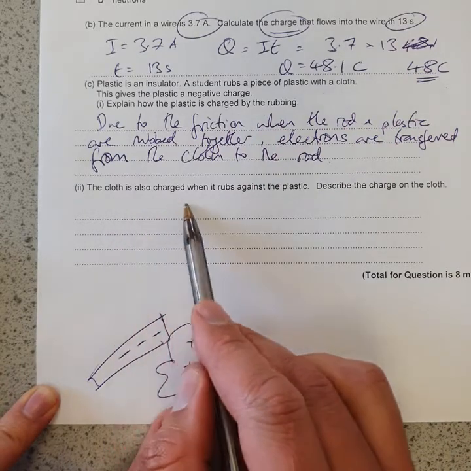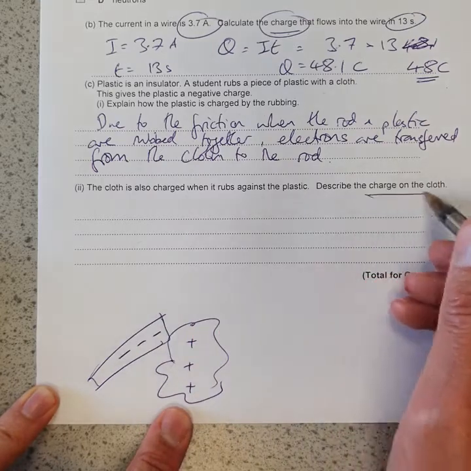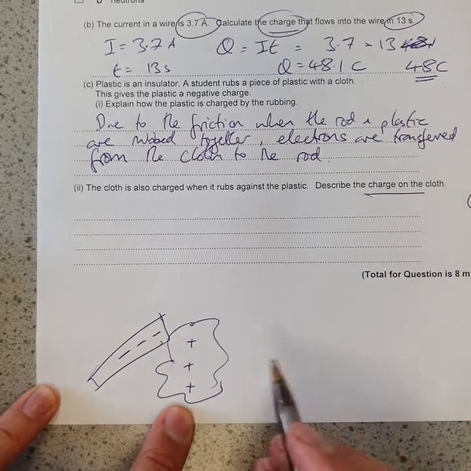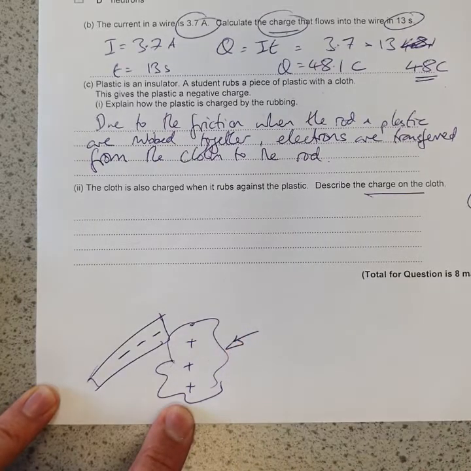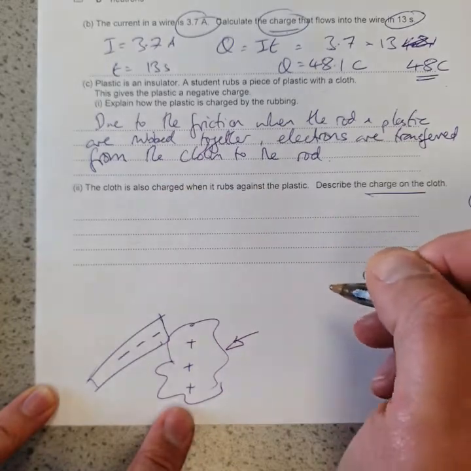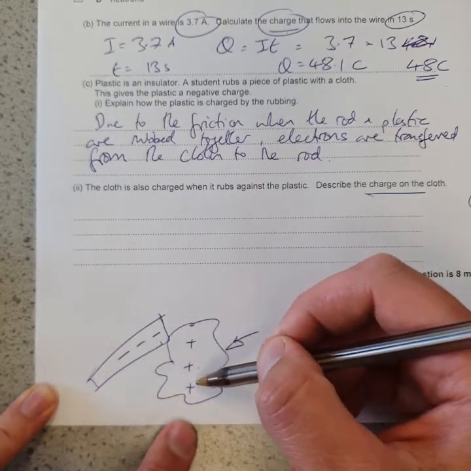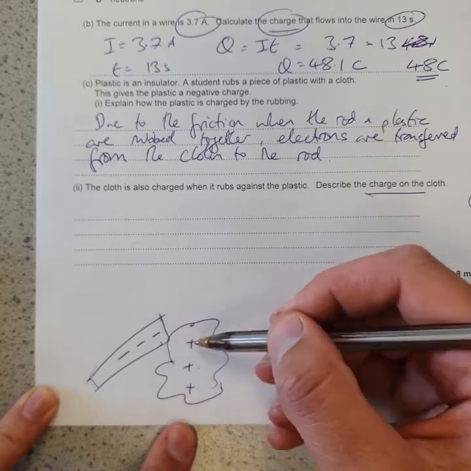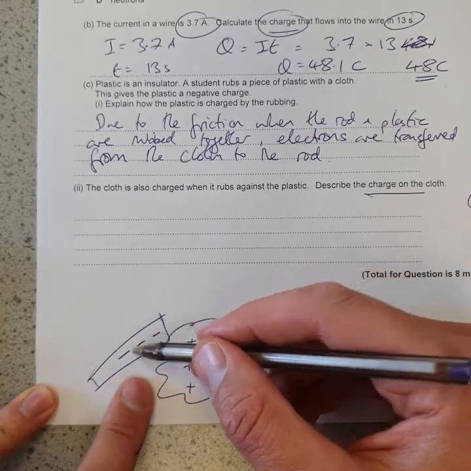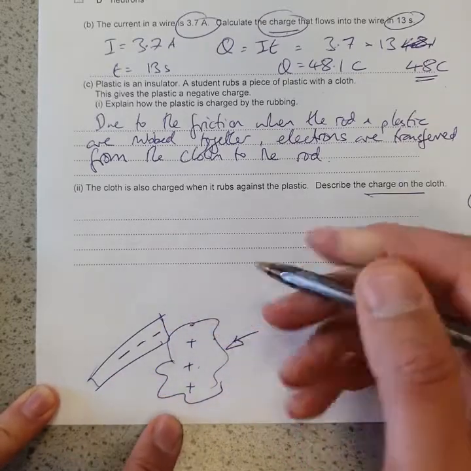The cloth is also charged when rubbing. Describe the charge on the cloth. 2 marks here. So the charge on the cloth itself here. So what's the charge on that? We can say 2 things about it. Firstly, it's got the opposite sign, and secondly, there's the same amount. So this has gained 3 electrons, so this has lost 3 electrons. So the same number on each side.